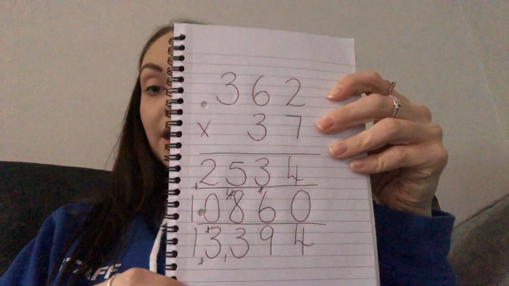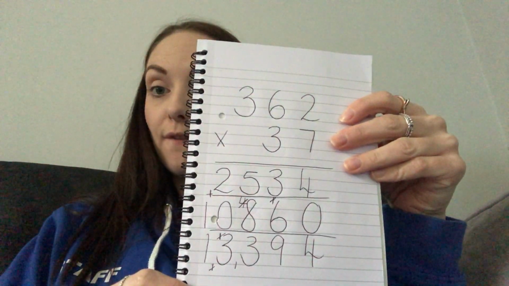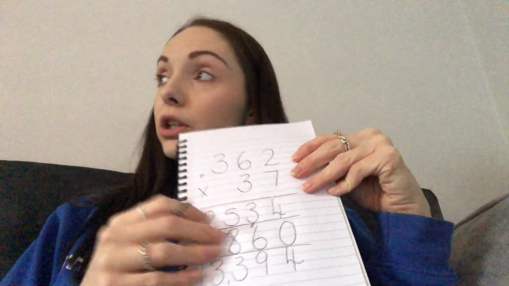Now we've got to add them up to get our answer. So I'll put my add sign there. 4 add nothing is 4. 6 add 3 is 9. 5 add 8 is 13, so put my 3 and carry my 1. 2 add nothing is 2. Add that 1 is 3. And then 1 add nothing is 1. So your answer would be 13,394. You need to use that method for all of the questions on question 1 and all of the questions on question 3.